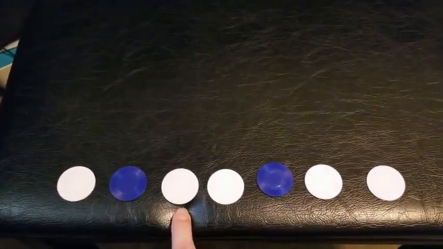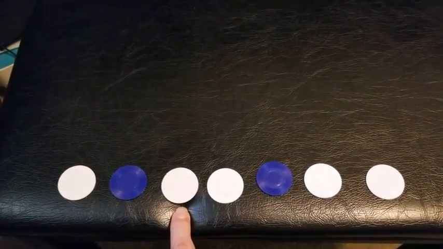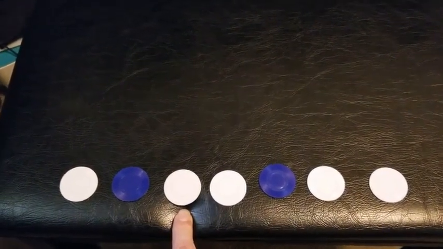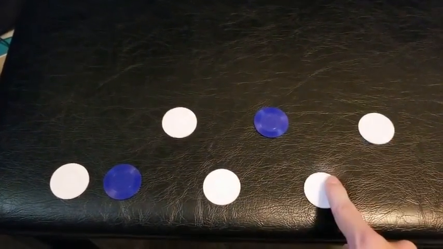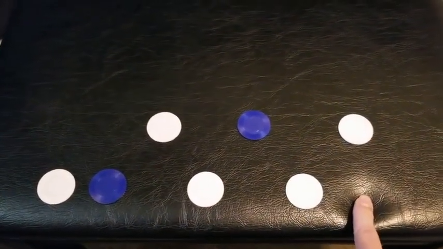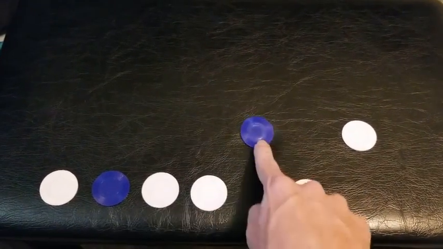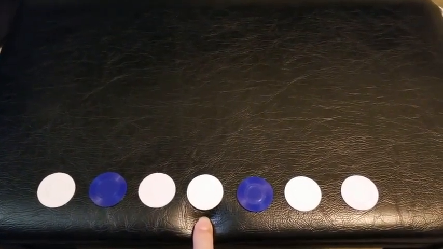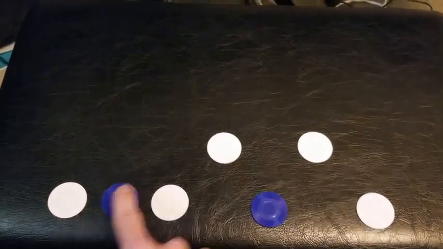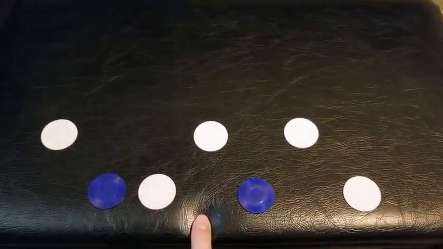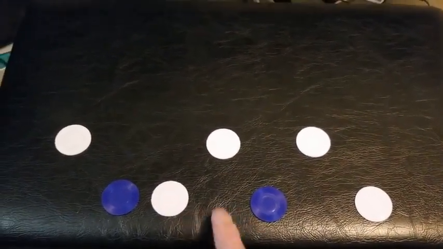Our third degree of B minor is D, F sharp, and A, which is D major. Our fourth degree of B minor is going to be E, G, and B. It's a minor.